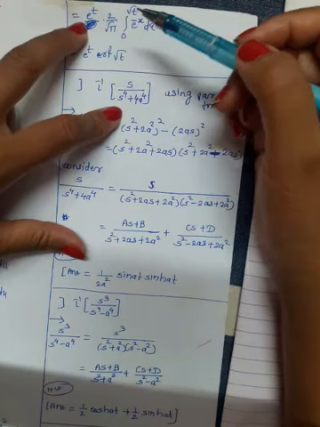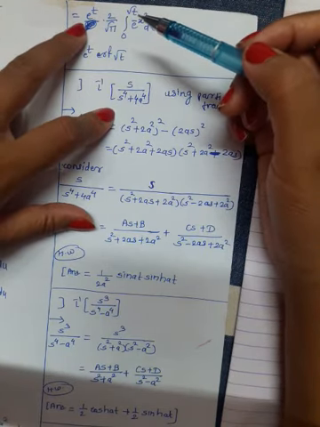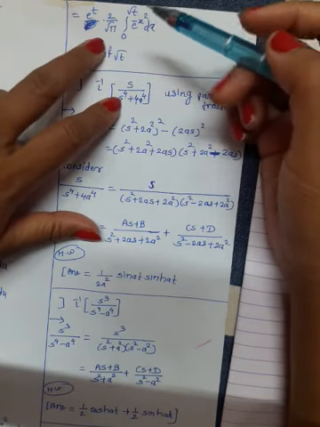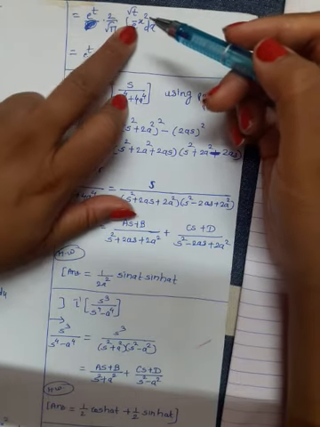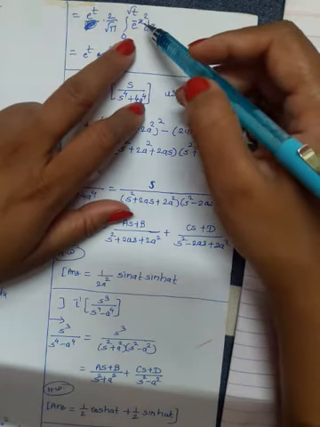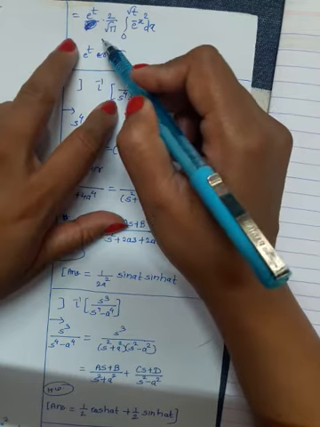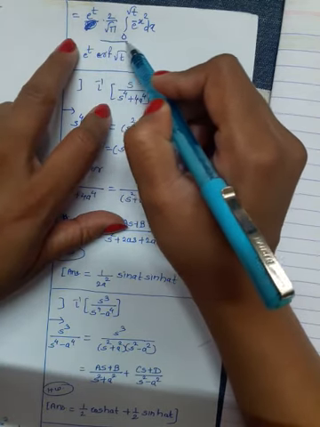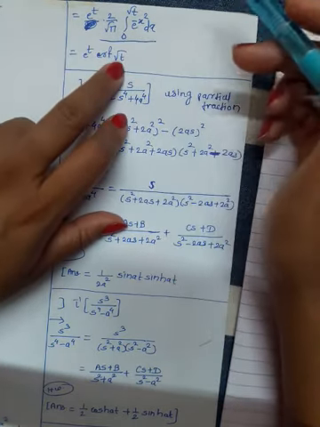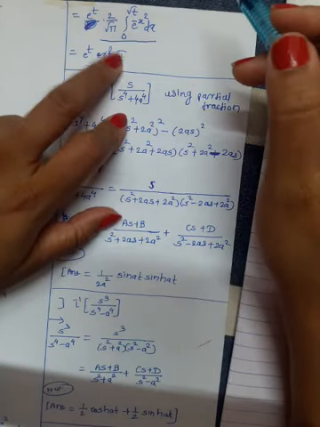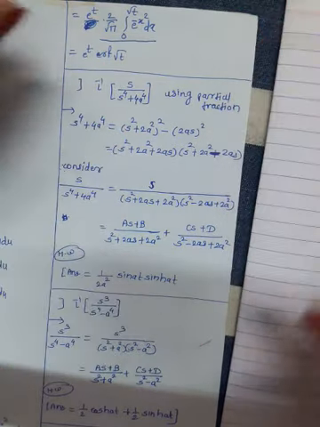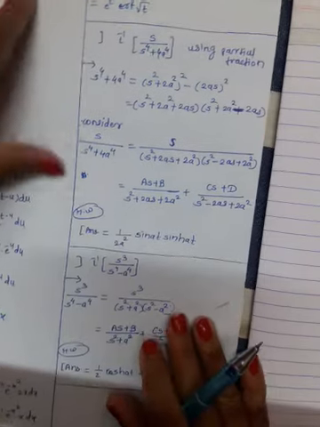That's why it becomes e raised to t, 2 as it is upon root pi as it is, integration 0 to root t as it is, e raised to minus x square dx. Now this is the standard definition of the error function of root t. This is the answer for our question. Now let's see the next special example.